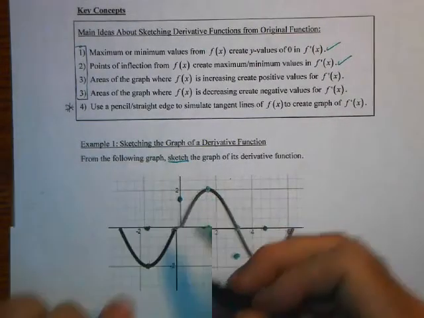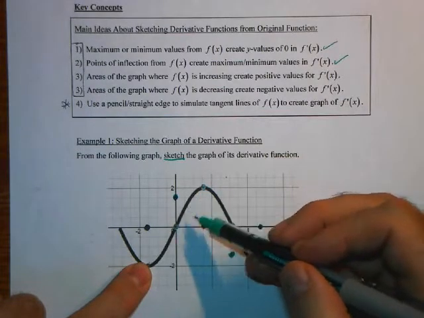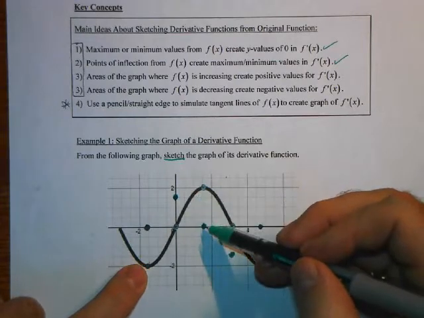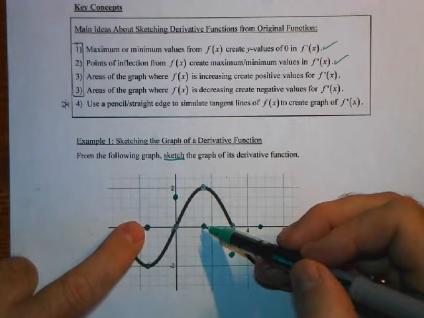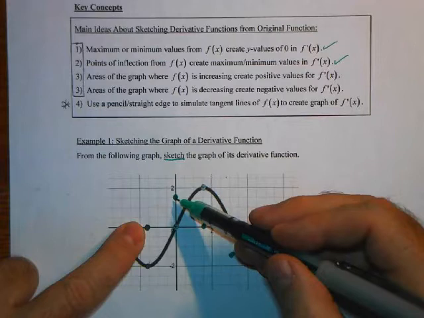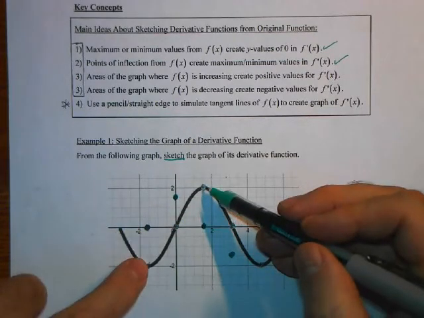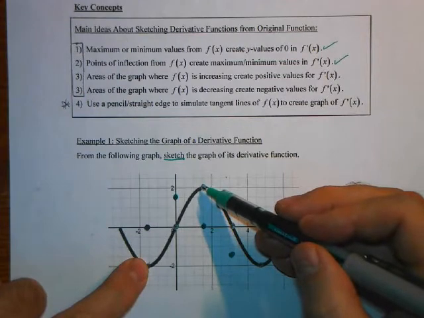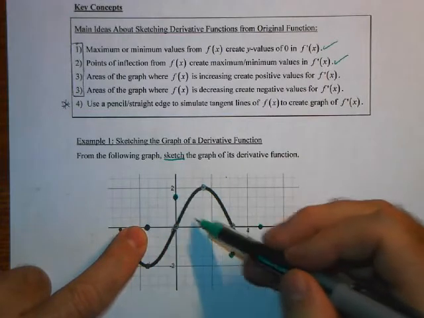So from here to here, the x values from there to there, I have a positive slope, so therefore my derivative graph will have positive values. And that kind of makes sense based on what I have here. I have two values here that are 0, and a value that's about halfway between, which is positive. And that kind of lines up with what I just said here. So between these two x values, we have a positive slope, so therefore our derivative graph should be above 0.